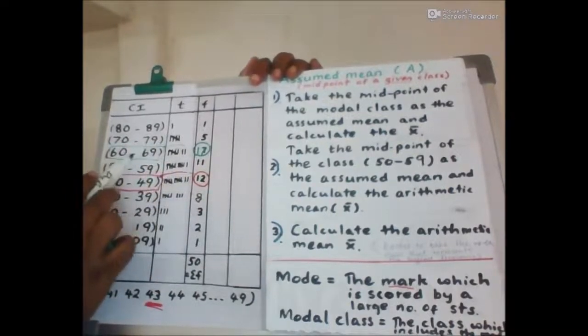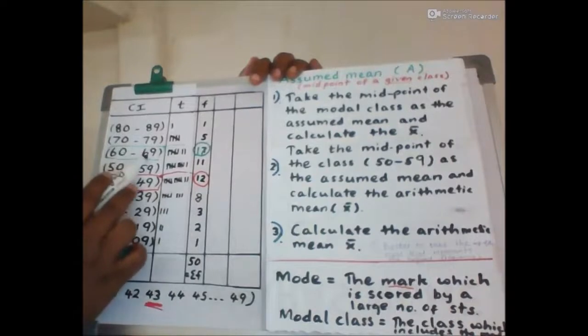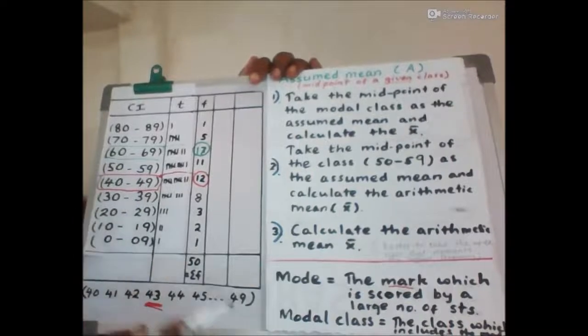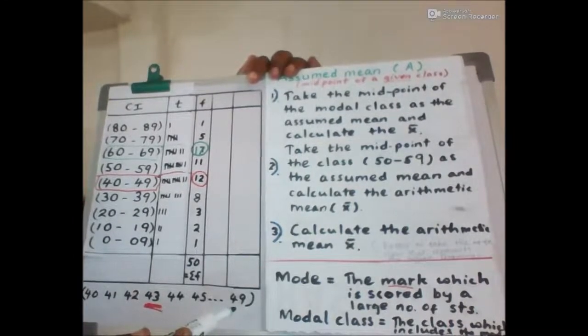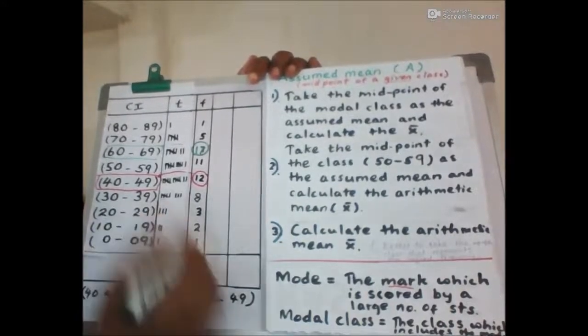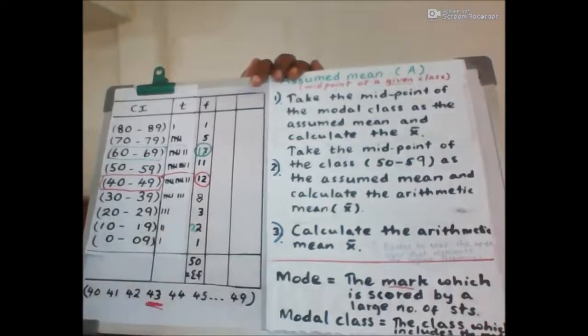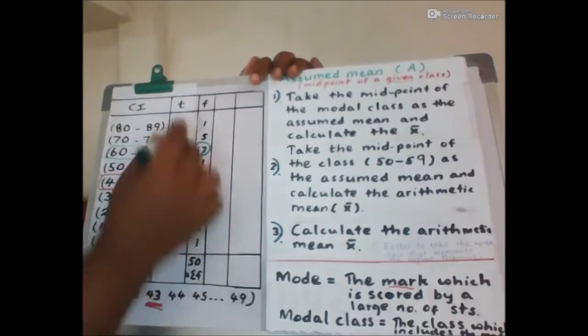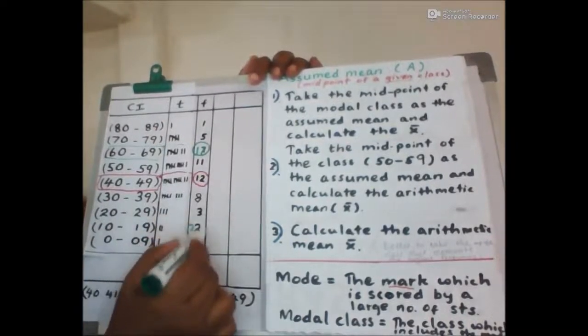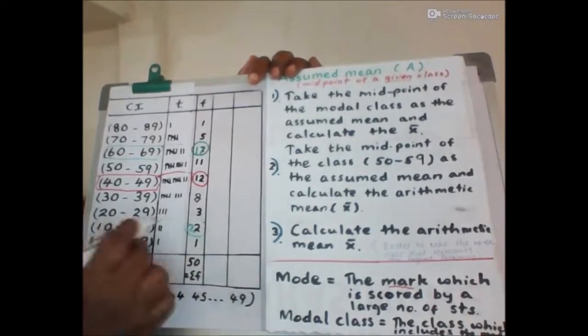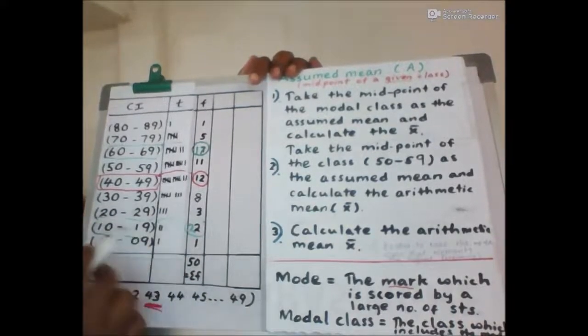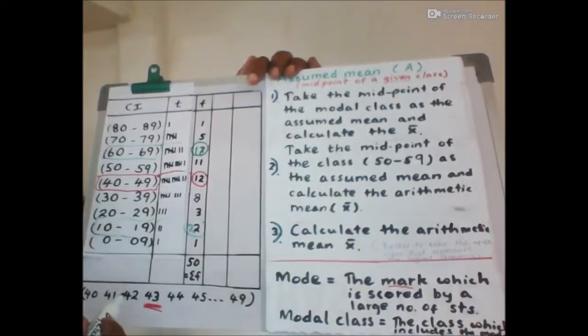Is this the assumed mean? No, we have to get the midpoint of this class. This is the modal class. Then 60 plus 69 divided by 2. That will be the assumed mean. Suppose the highest frequency is 22. Then what you have to do? The highest one is this, circle this 22. Find the relevant class. This will be the modal class. Then get the midpoint of this class. That will be the assumed mean.